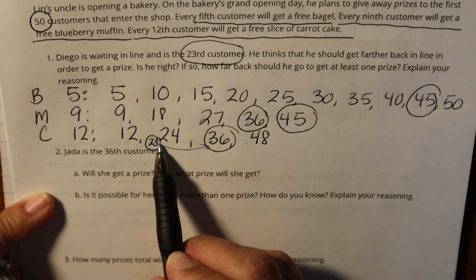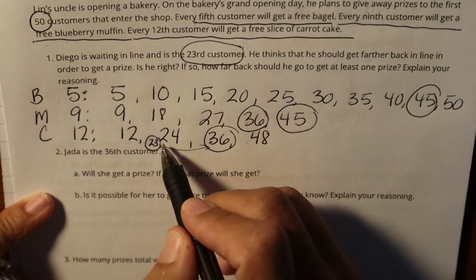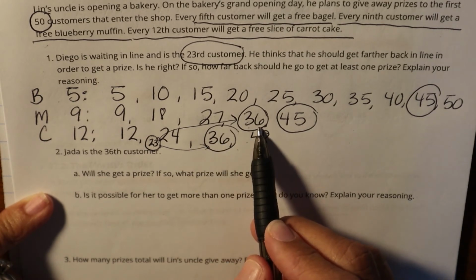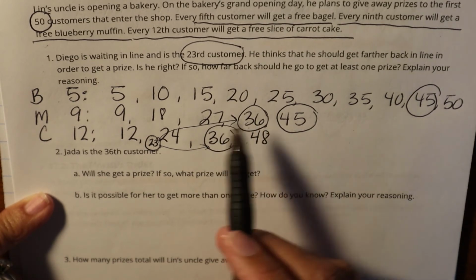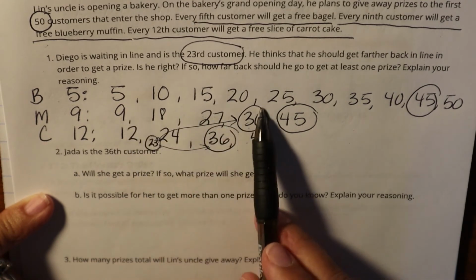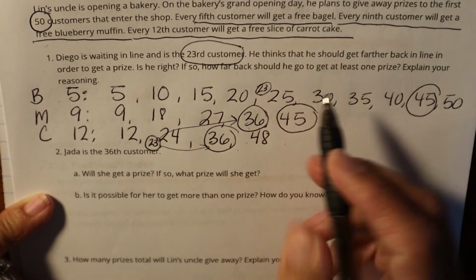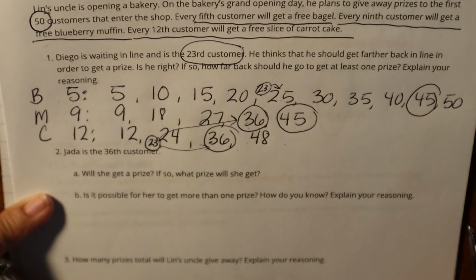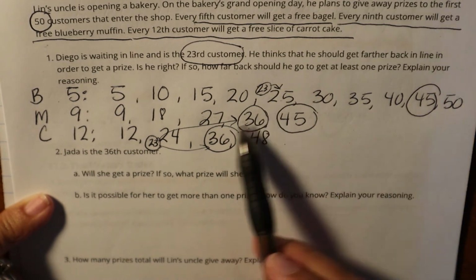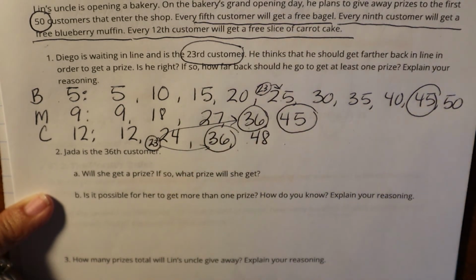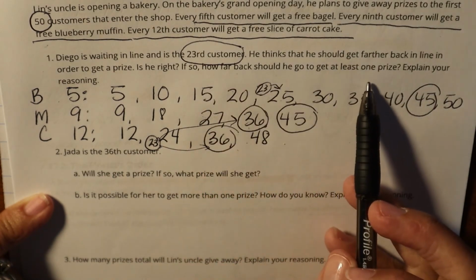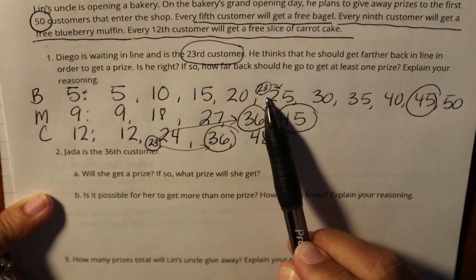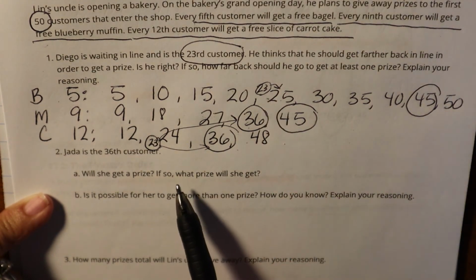If he's 23, again, he'd have to get farther back in line before he could get a muffin. If he is 23, he'd be right here. It says that the 5th customer would get a bagel, so he's a couple people in front of the 25. So he would definitely want to move back so he could get one of the items. So how far should he go back? Well, I'd say at least go back a couple places so he could get the bagel. And that has to do with Diego.